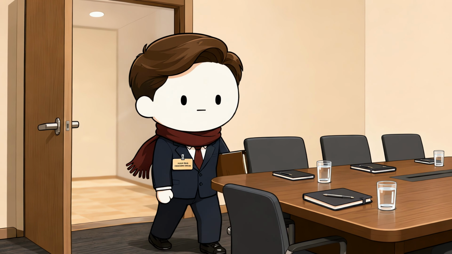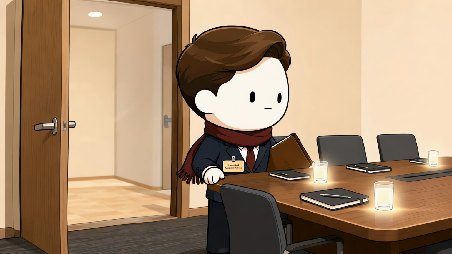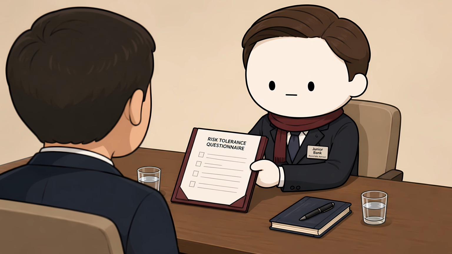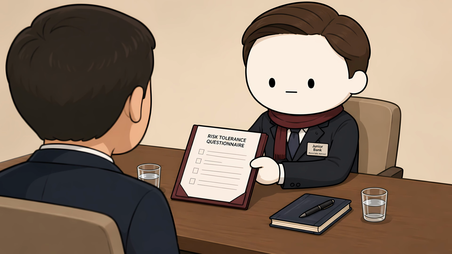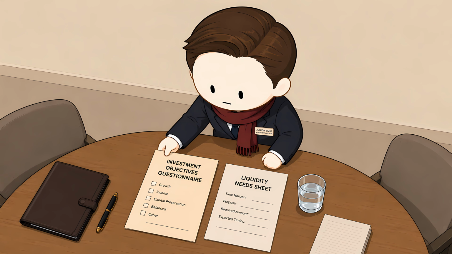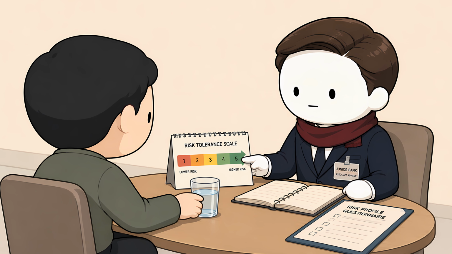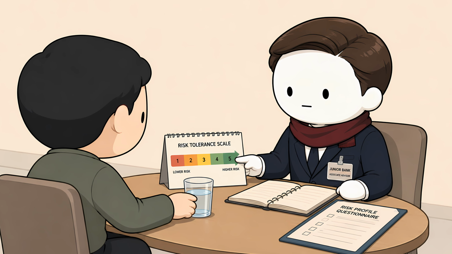You enter the small client meeting room with water and notebooks. In the small client meeting room, you open the Risk Tolerance Questionnaire before the client. You place the Investment Objectives Questionnaire beside the Liquidity Needs sheet. The client reaches for the water glass, while you point to the risk tolerance scale.